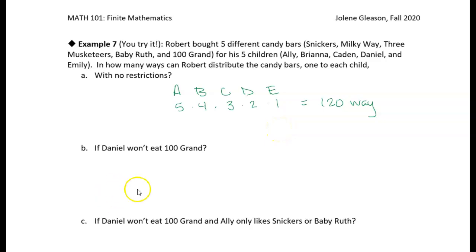All right, so let's take a look at part B. In part B, Daniel won't eat a 100 grand bar. Okay, but we can still just go through it the same way. We have the children, A, B, C, D, and E. But now we have a restriction on Daniel. Okay, so we're going to work with him first. He won't eat 100 grand, so that leaves him 4 candy bars to choose from.